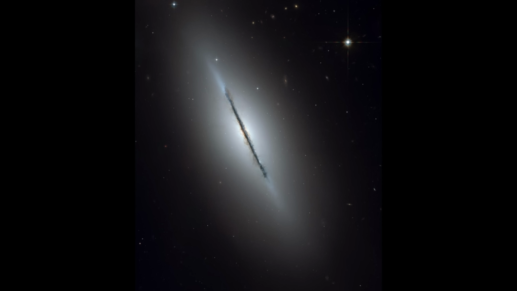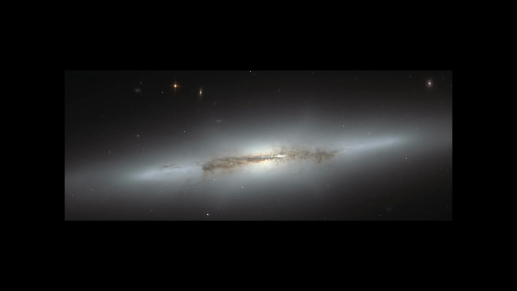All right, so here's a classic lenticular, meaning that you see just a fuzzy cloud, and that fuzzy cloud is very much like an elliptical galaxy, but yet it has a dusty lane going through it. But there's no pink clouds in it that indicate star formation. So this is a standard sort of typical lenticular. Here's another lenticular.